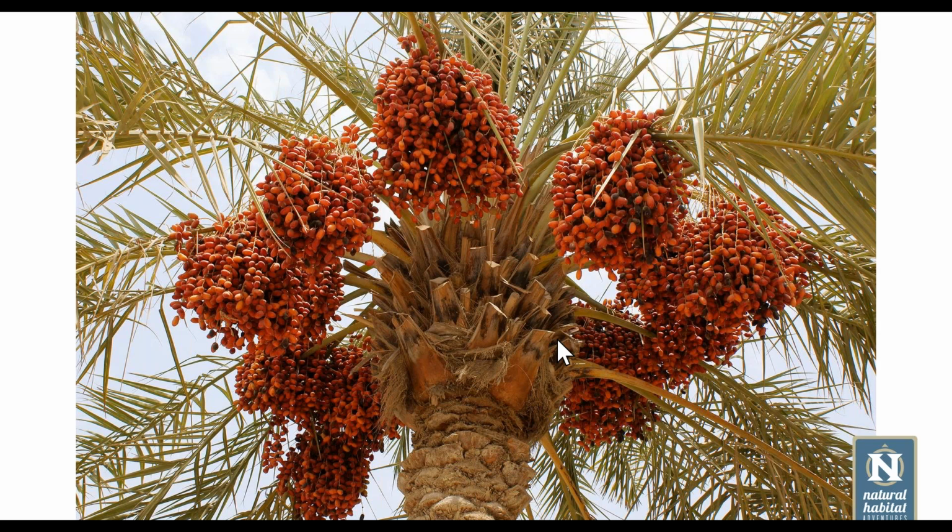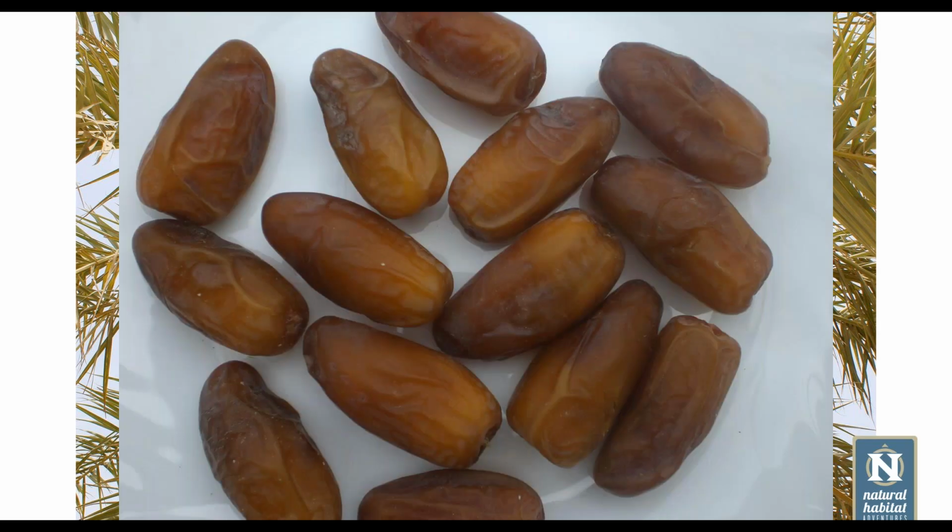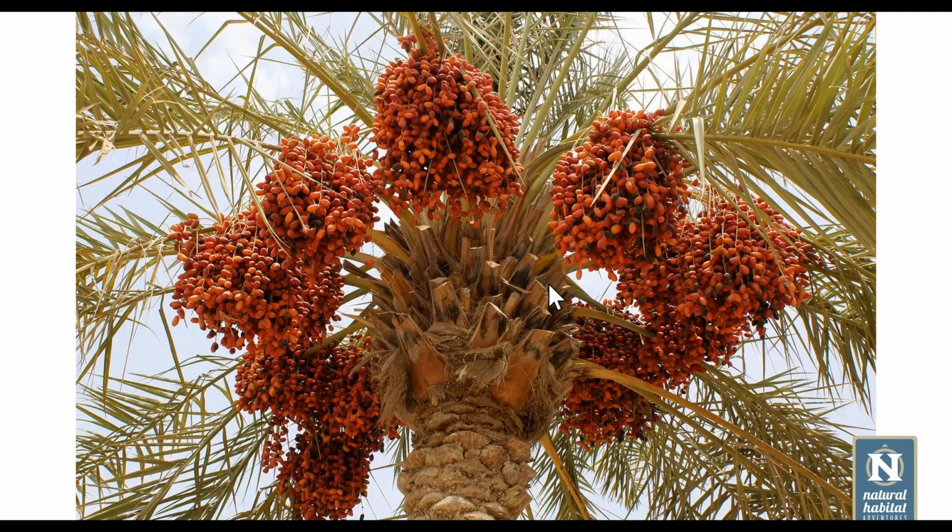All right, anybody have any guesses what we're looking at here? Well, that is a date palm. So there's some dates. This is what it looks like when they're all dried and ready for human consumption. They're ready to eat, easy to travel with, and when they are growing on the tree, there are a number of species of date palms, but they usually look something like that.